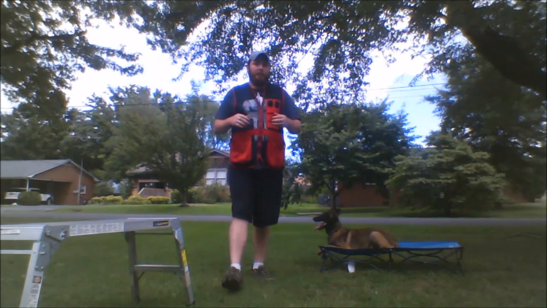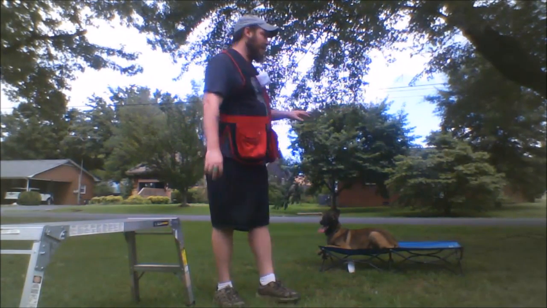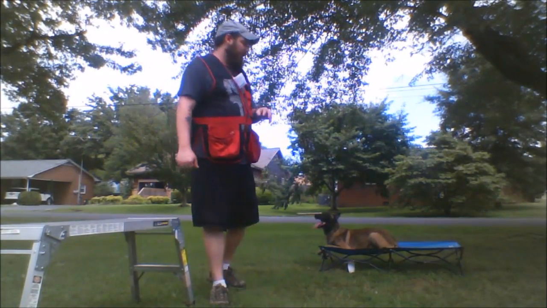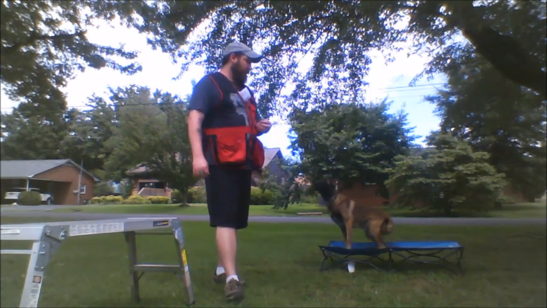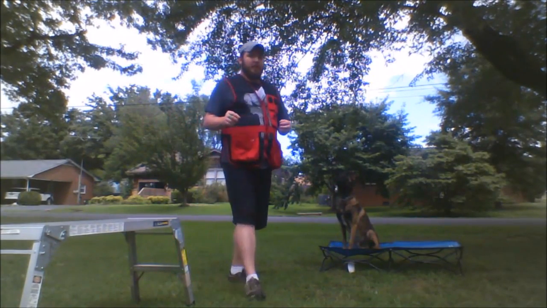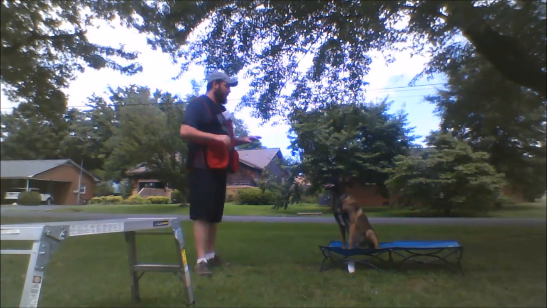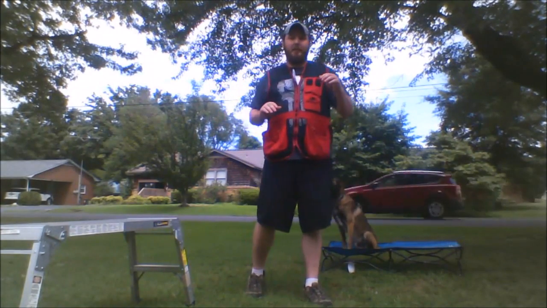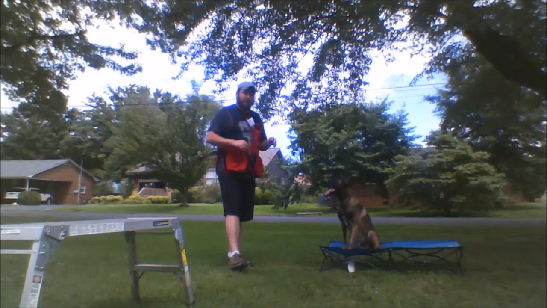Later on in training, we're going to start working on the Premack principle. Right now he is solely working in food drive or hunger drive. When we start working him into prey drive, such as tugs and rags that you see with Sophie and the other dogs, then we can start incorporating the Premack principle. The Premack principle means you're going to do the less desirable action to receive the higher reward, which is going to be the game of tug.